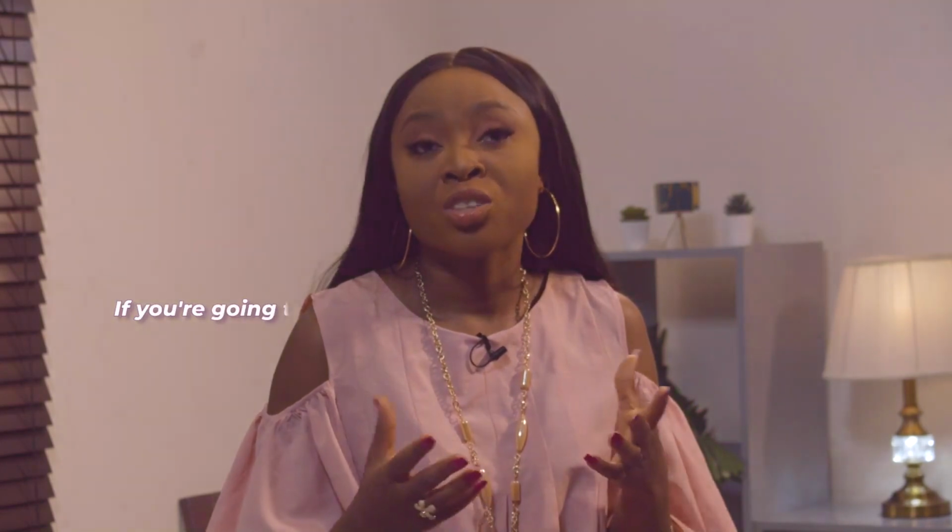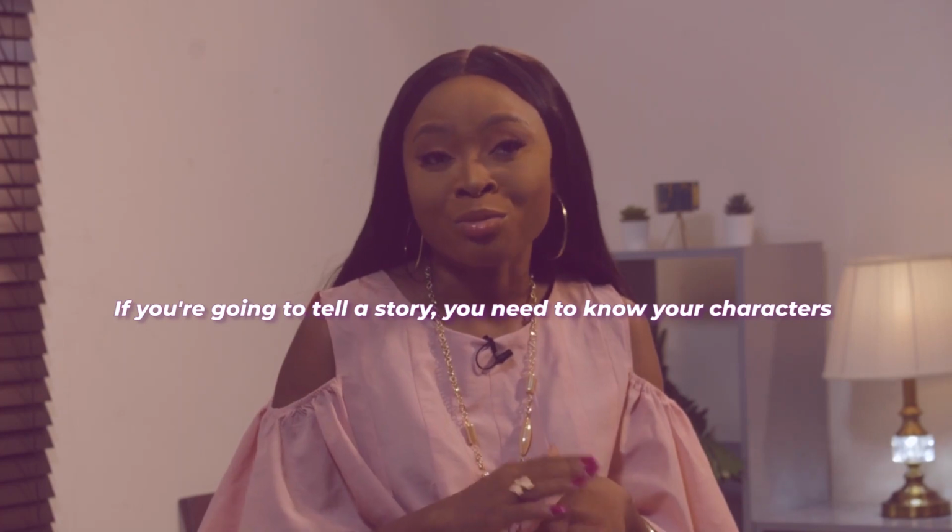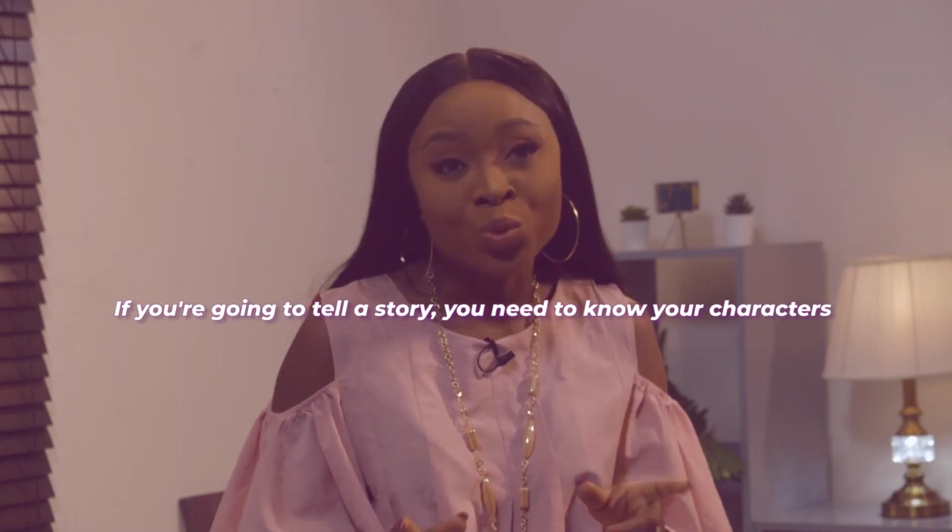When we talk about characters, we're asking who are these characters? What are they about? Where do they come from? What do they like? What don't they like? Their flaws, their strengths, their weaknesses, basically everything about the character. If you're going to tell a story, you need to know your characters. You need to know your characters like the back of your hand. You need to know what they can do and what they cannot do. Those are things that we want to explore in this particular class.